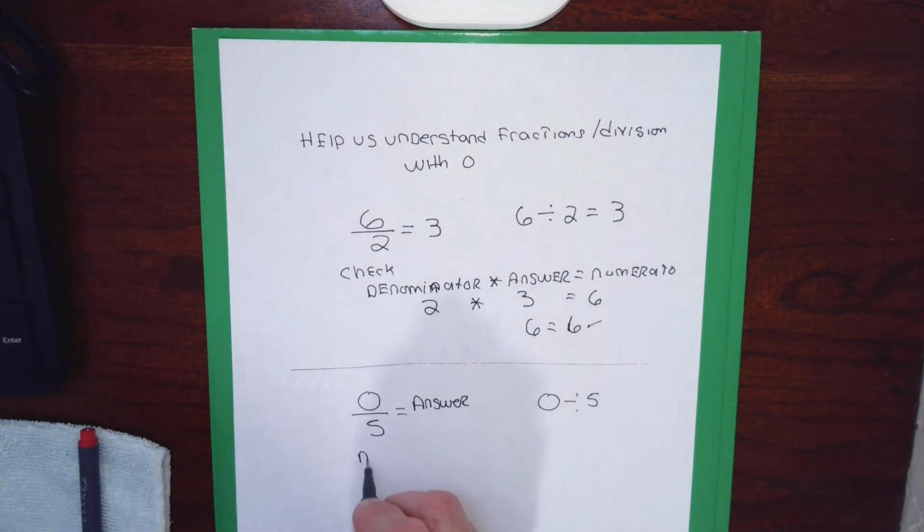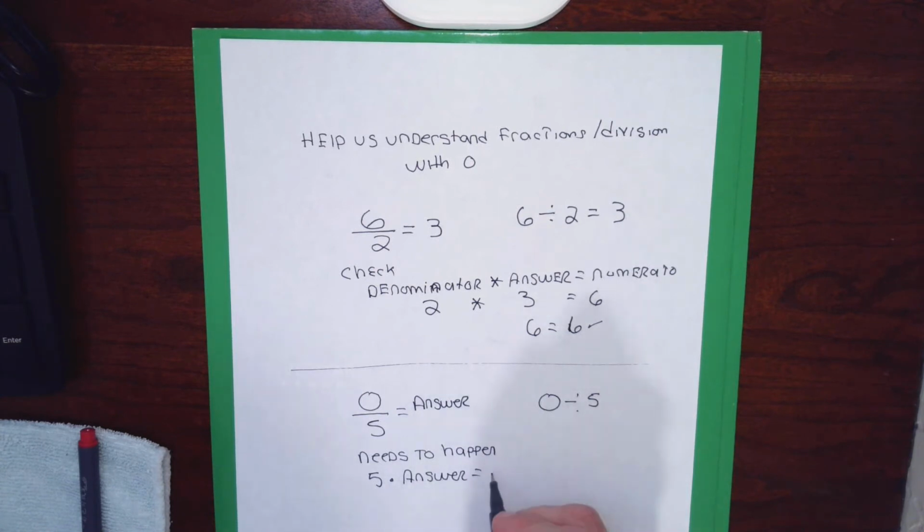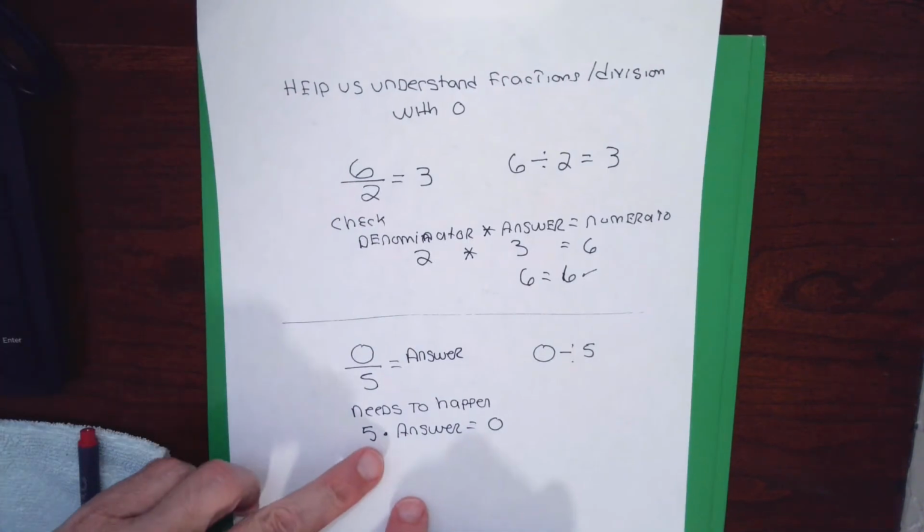What needs to happen for my answer is that the denominator times my answer has to equal the numerator, which is 0. So whatever the answer is, it has to satisfy this.